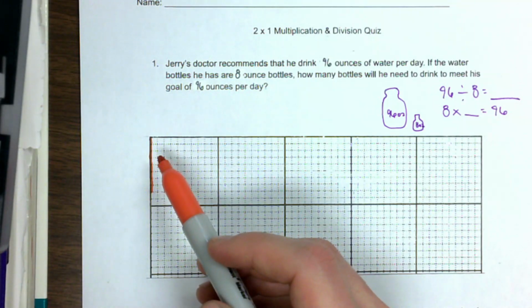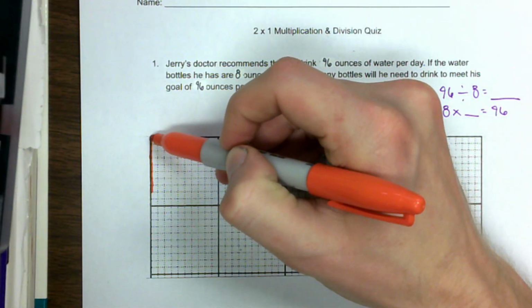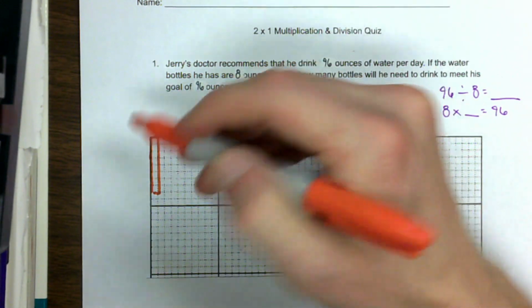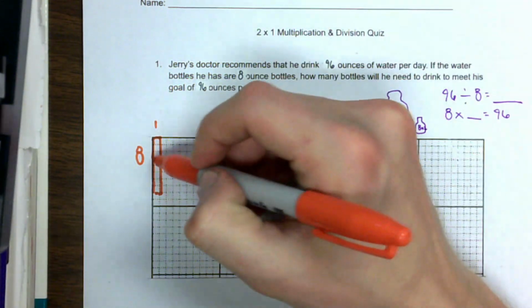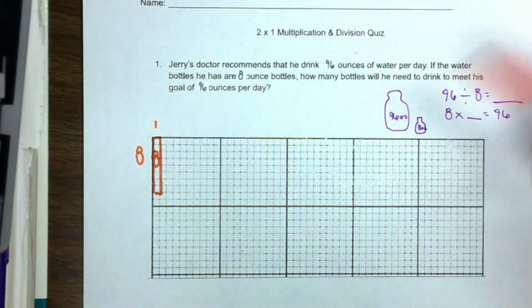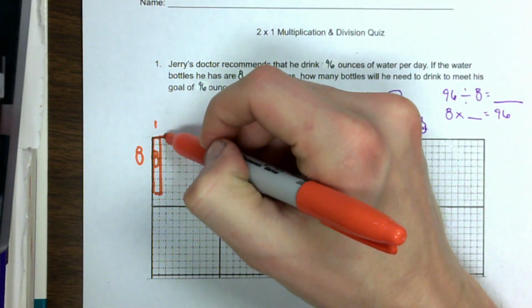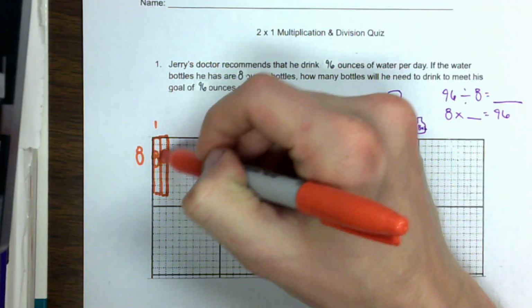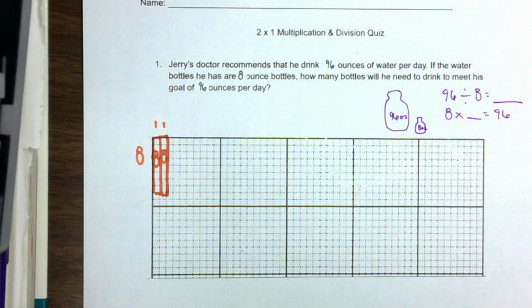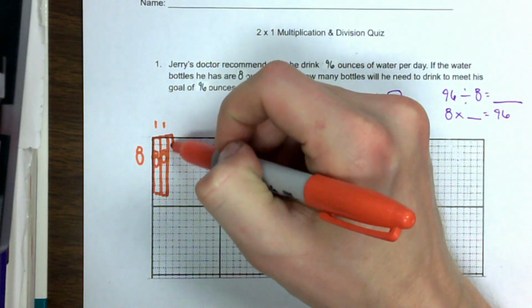So if the student did not know their multiples of 8, they could literally just go, okay, I know that one group of 8 is 8, and they think, well, 96 minus 8, has he drank all the 96 ounces? No, he hasn't. But maybe if he drinks another one, and they just do another one, that's 2 groups of 8, so 16. 96 minus 16, has he drank 96? Nope. So they keep going one by one.